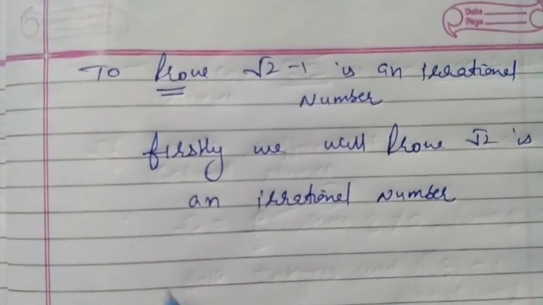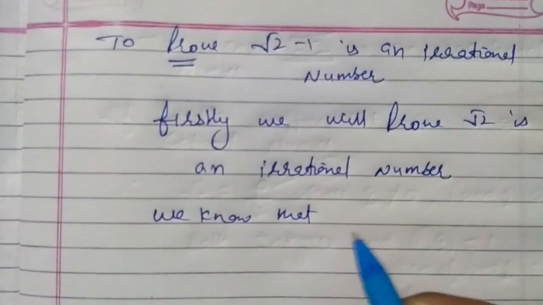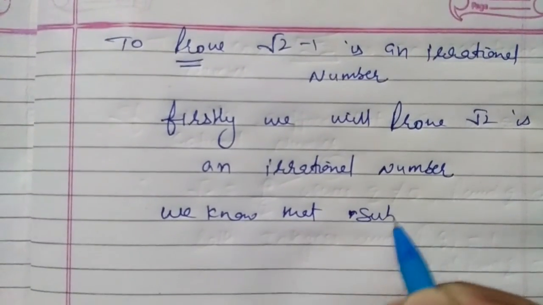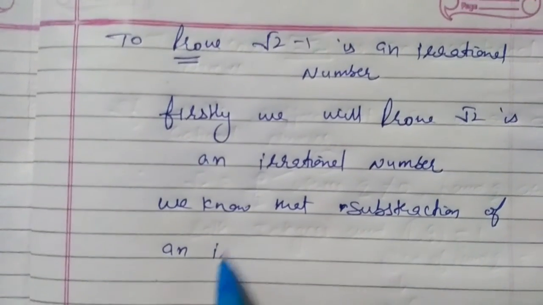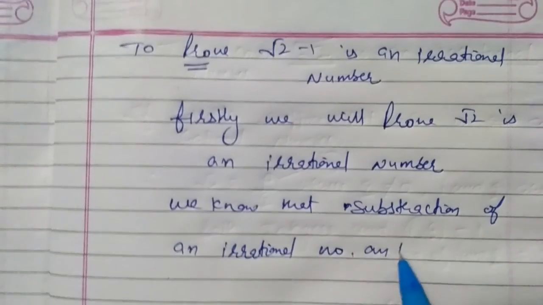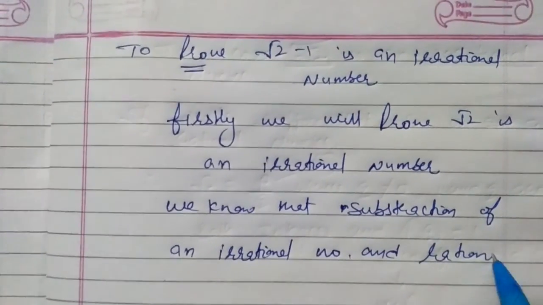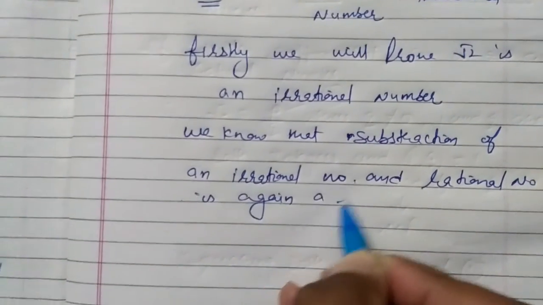As we have done here, that root 2 is an irrational number, this is the proof. And further, what we are going to write here, that we know that subtraction of an irrational number and a rational number is again an irrational number.